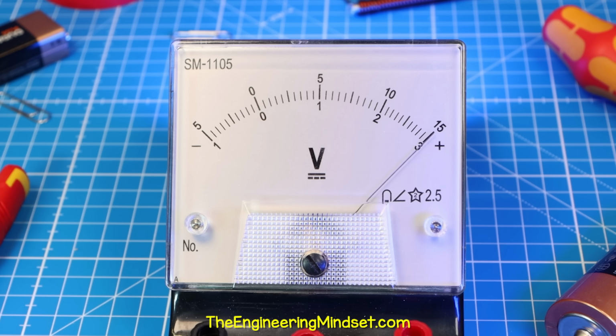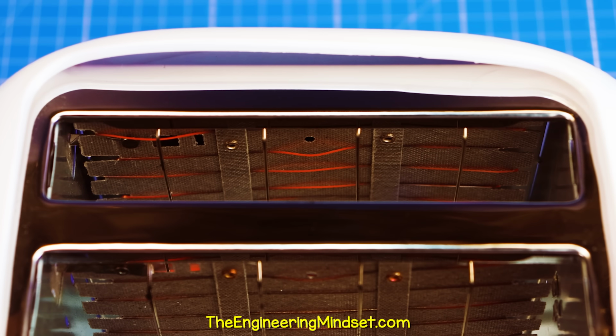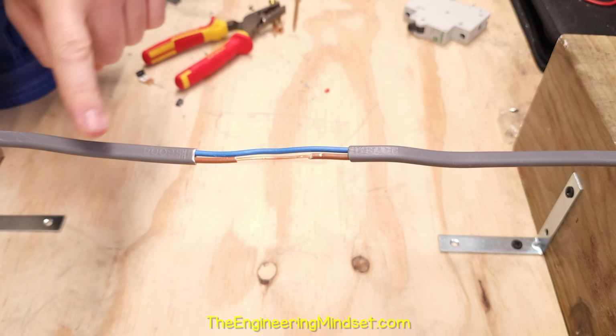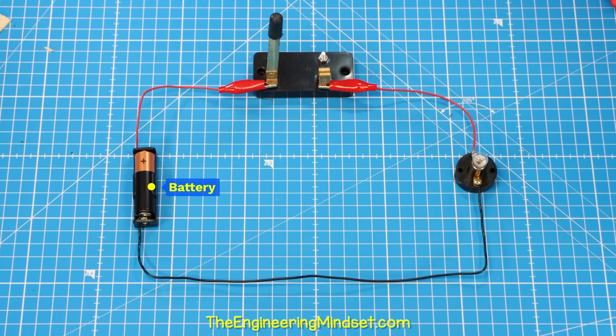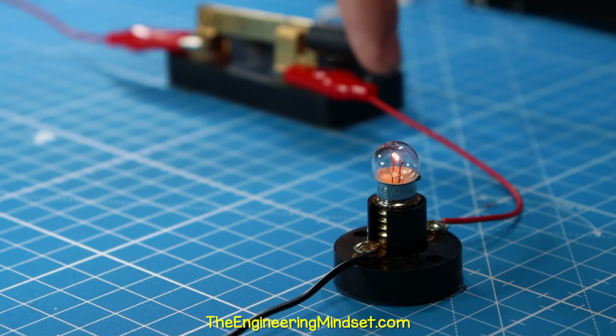This is not electricity. You can't see electricity, you can only see its effects, such as light, heat, motion, magnetic fields, very expensive bills, and electric arcs. Take this simple circuit with a battery, a switch, a lamp, and a wire connecting them all together. The battery is adding energy to the circuit, and the lamp is removing this, transforming it into light and heat. We can flip the switch to control this.